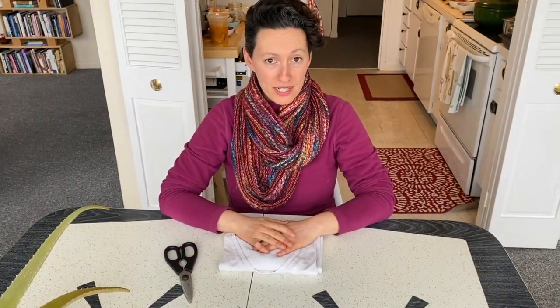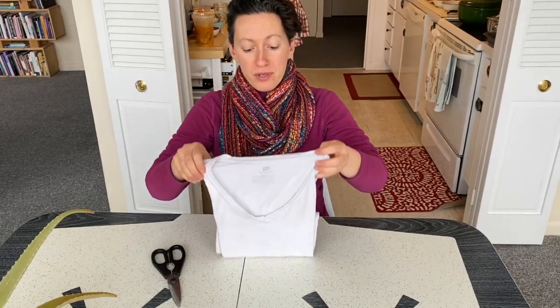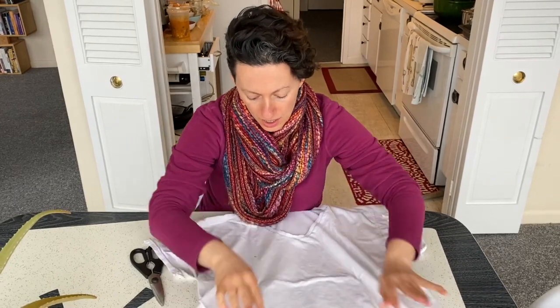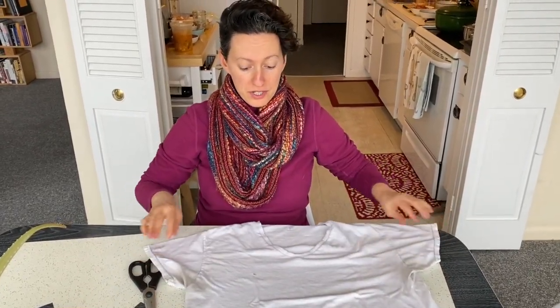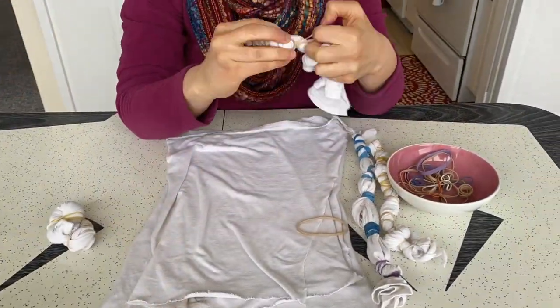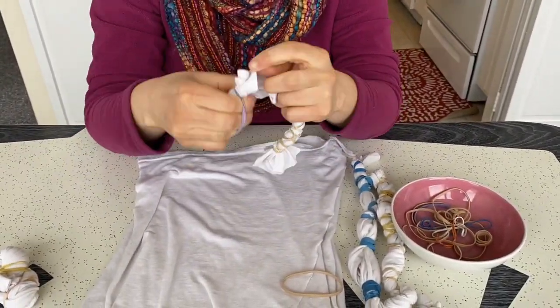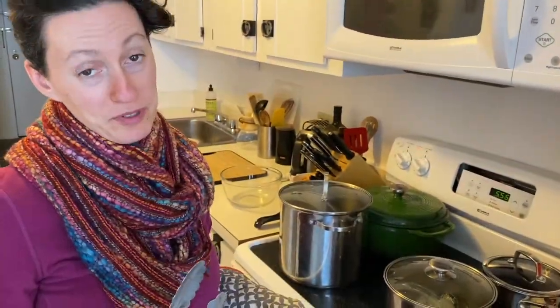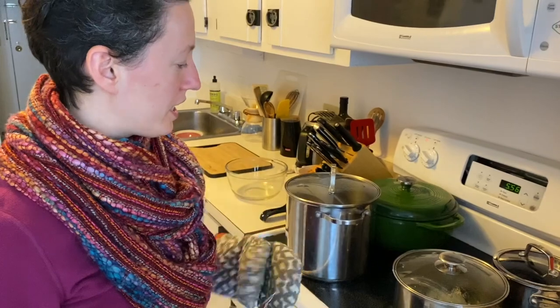While the water is boiling, this is a really great time to prep your fabrics. So I'm gonna actually cut up these t-shirts because I wanna make another project with them. If you wanna keep the t-shirts whole, you can. Once you cut up your t-shirt, you can start putting on the rubber bands, which will be used for a tie-dye effect.